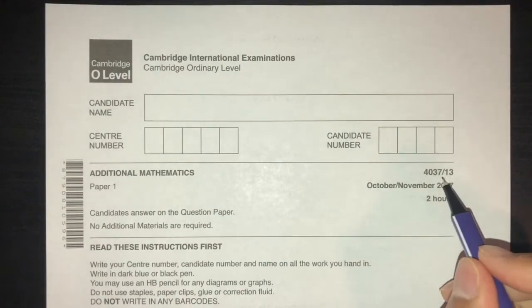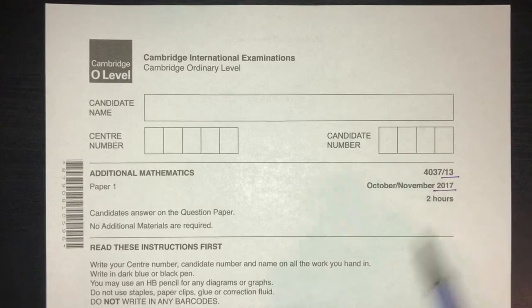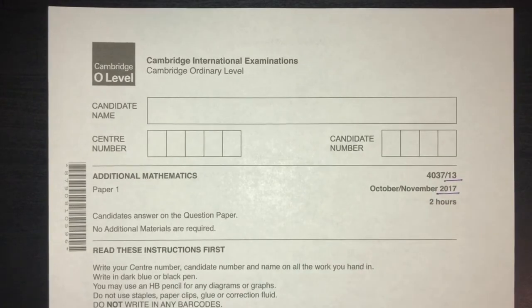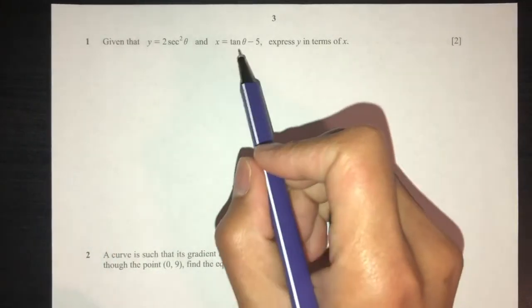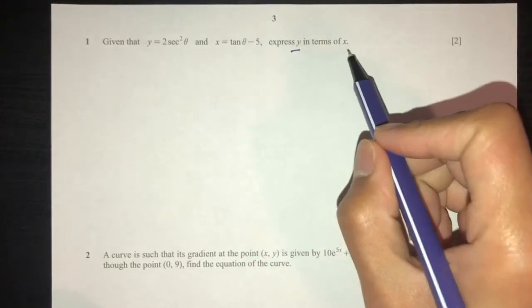This one is paper 1-3 of October-November 2017. So let's move on to question number 1. Given that y is equal to this and x is equal to this, express y in terms of x.